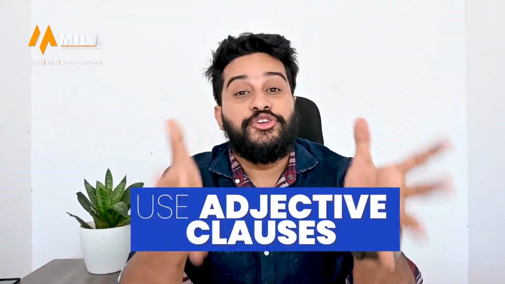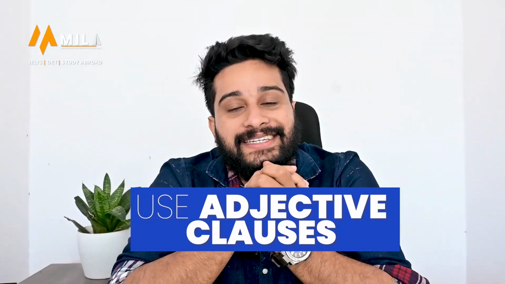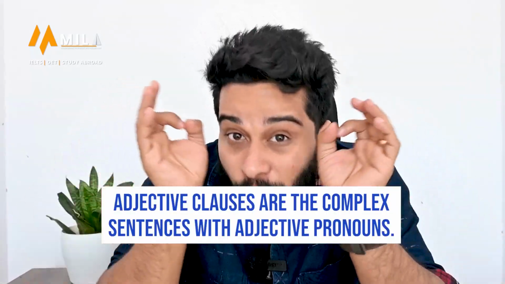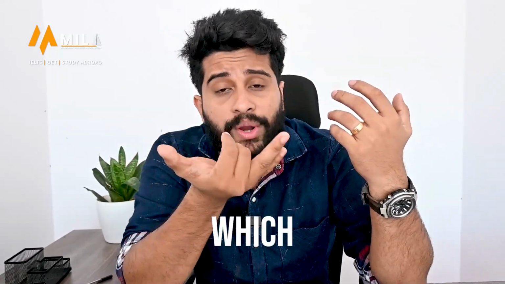Tip number 2. Use adjective clauses when you write. See, what are adjective clauses? Very easy. Adjective clauses are the complex sentences with adjective pronouns. Now you'll be wondering what are adjective pronouns. They are just pronouns such as who, which, what, when, where, etc. So if you make a clause with these pronouns, they are called adjective clauses.